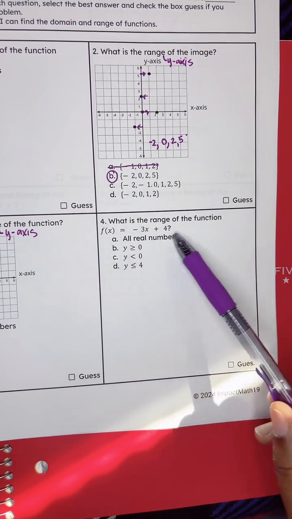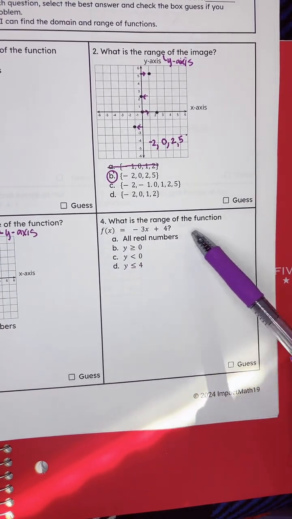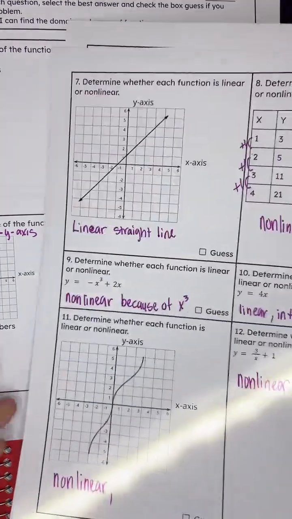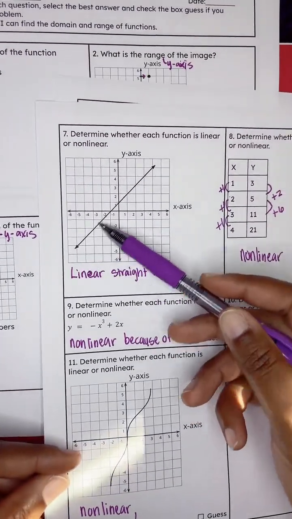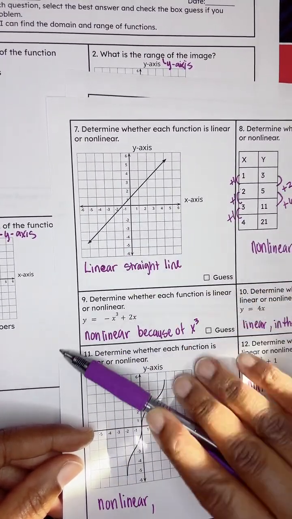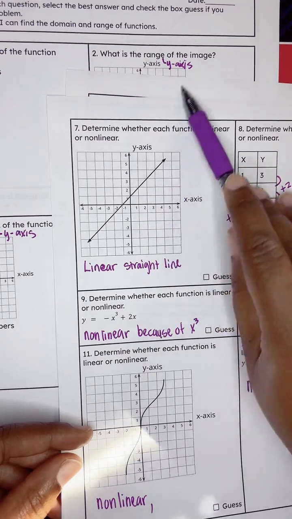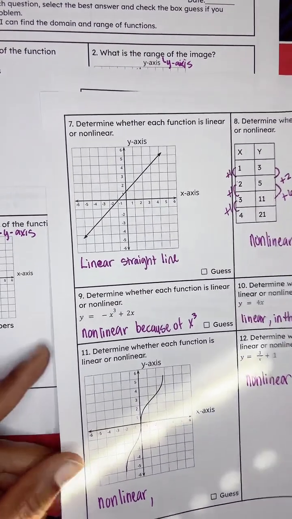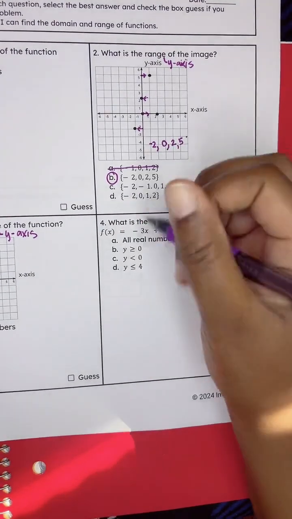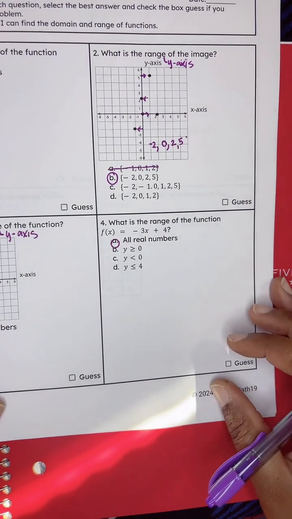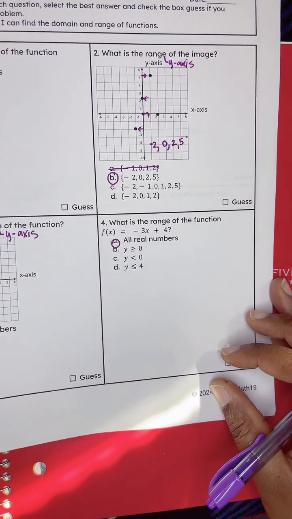Remember, this is a linear function. It's y equals mx plus b. If you have that linear function in your head, this is a picture of a linear function. It's going to go all the way down to infinity and all the way up to infinity on the y-axis. So if you said A, perfect. All reals. Okay, all reals.